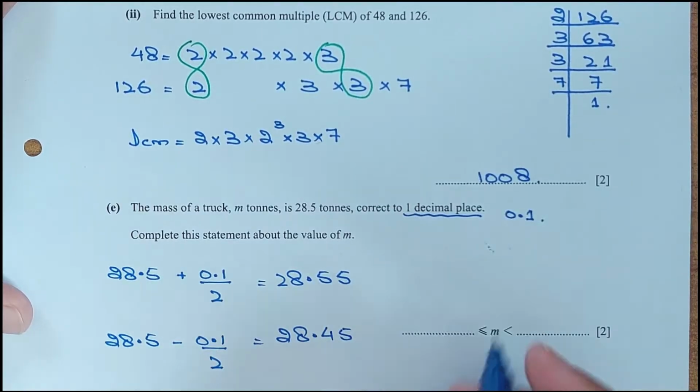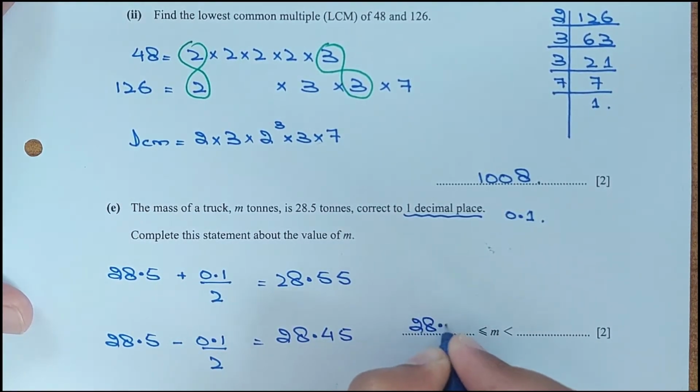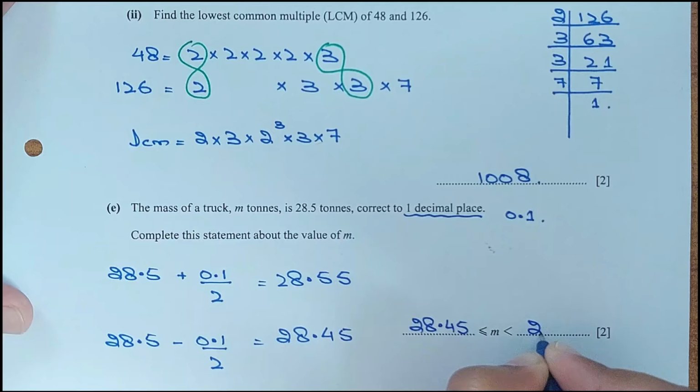So the range of M is between 28.45 and 28.55.